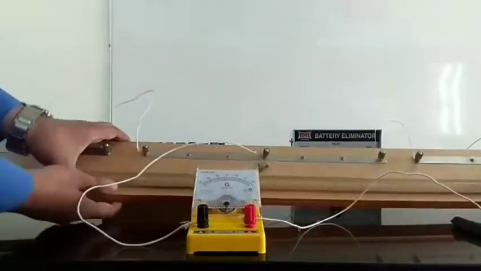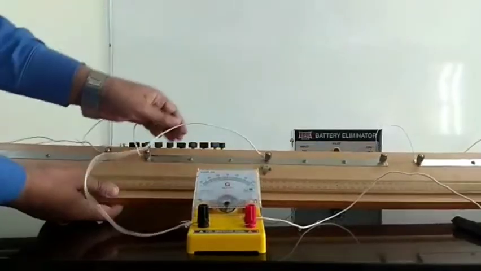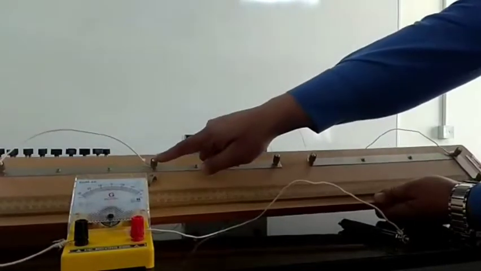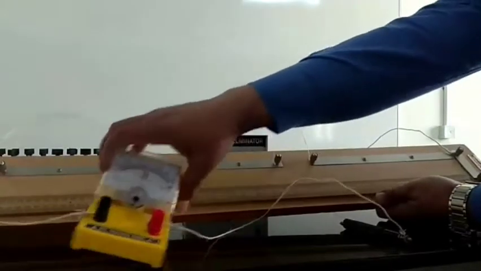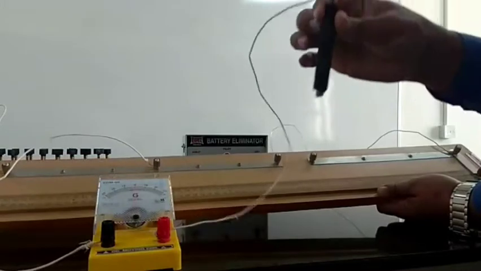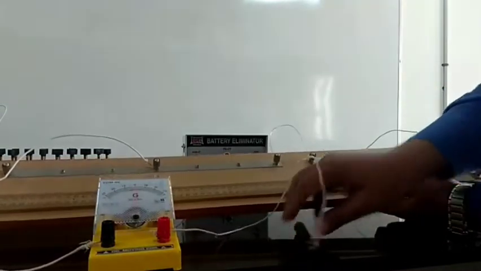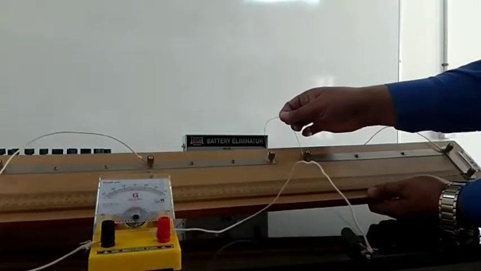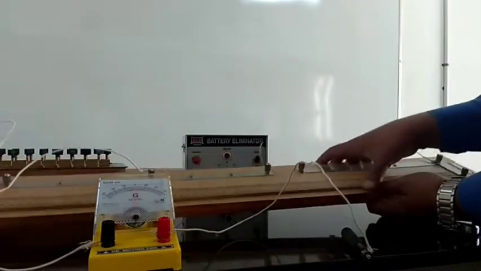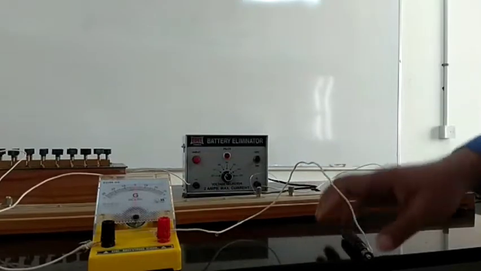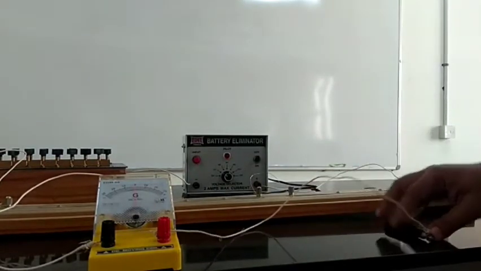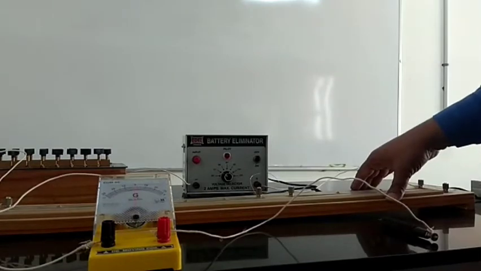The middle end of the meter bridge is connected with the galvanometer, and the other end of the galvanometer is connected with the jockey. The unknown resistance of the wire is connected with this end of the meter bridge. This is the circuit diagram, and as I have already explained in the slides, you can check from there.